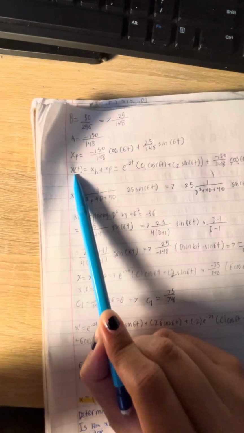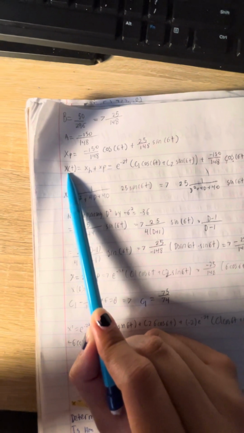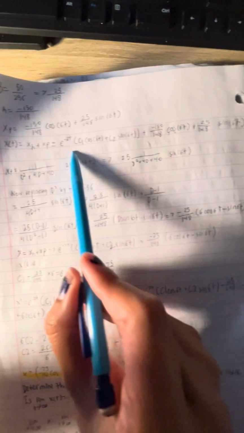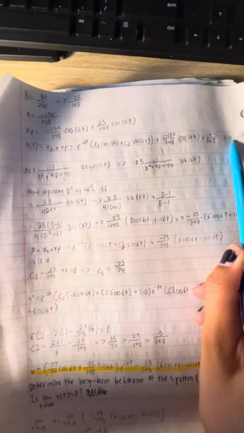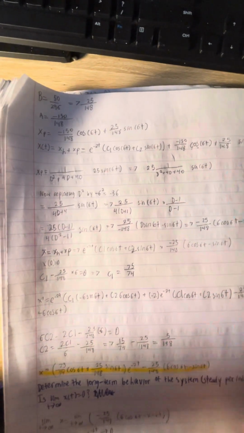And to find our general solution, which is adding the complementary function with the particular solution, we would get this by adding both the equations we have. However, we're trying to solve the initial value problem.